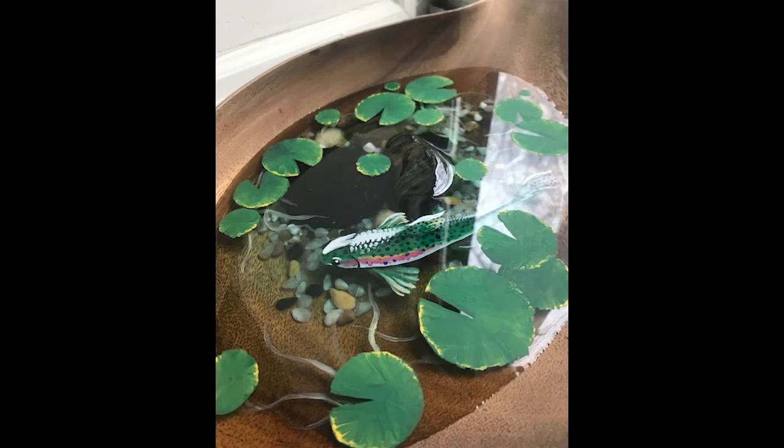Nice. It makes the gift that much more beautiful and special, I think, just having poured all of that time into it. It's very cool. Nice. Well, I bet he's going to really enjoy it. Also, I really love rainbow trout too. So they're cute.